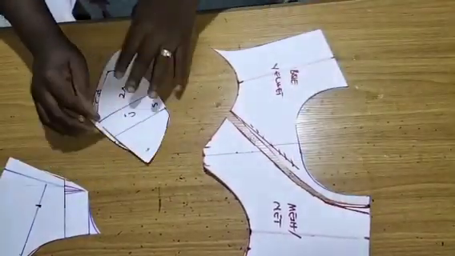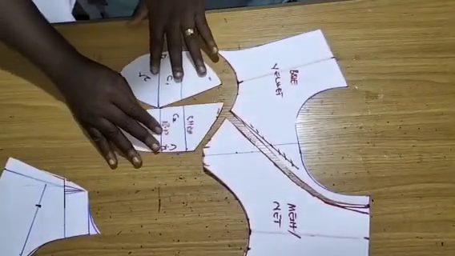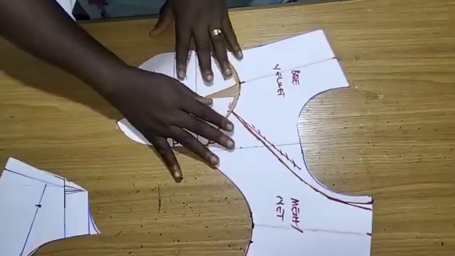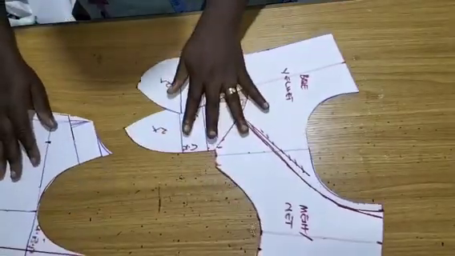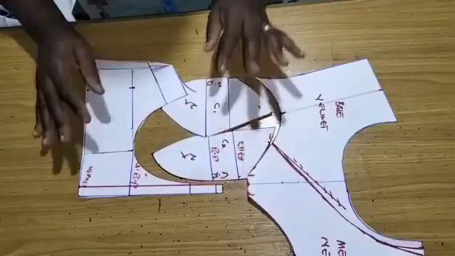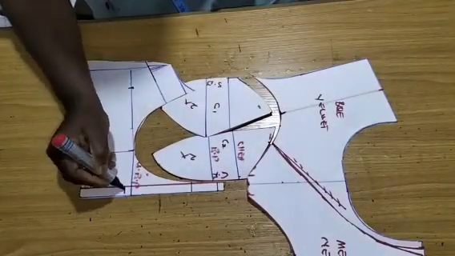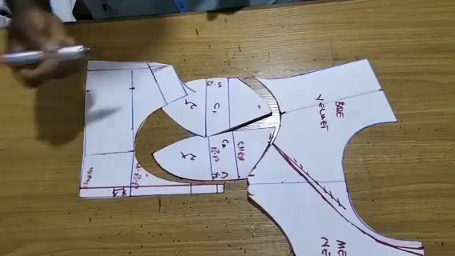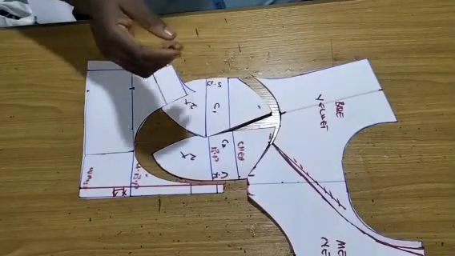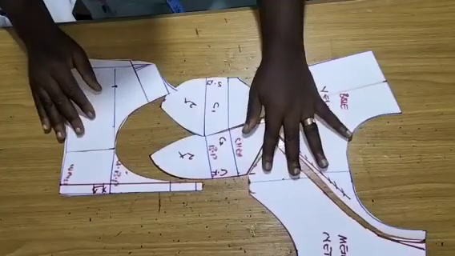So this is what you need right now for this corset. So all you are going to do now is to go ahead and cut this. This is going to be cut to unfold. This part will be unfold. Okay, so that is how to create that stylish yoke design.